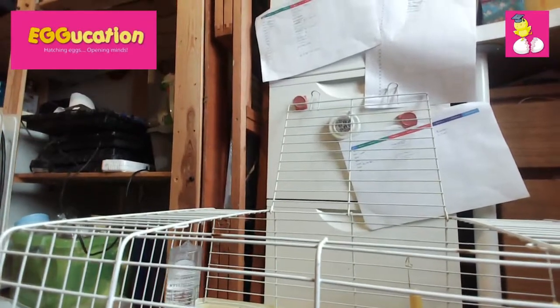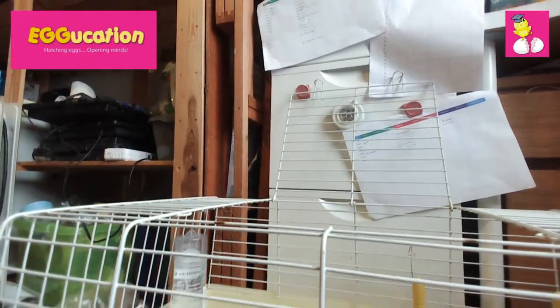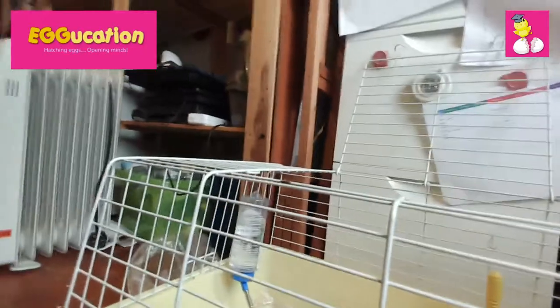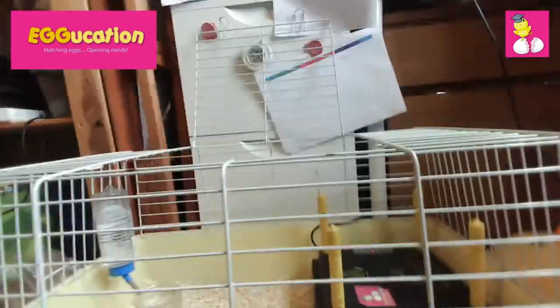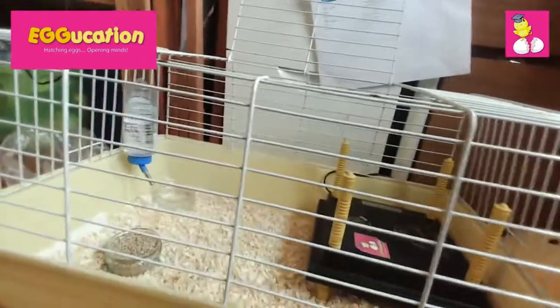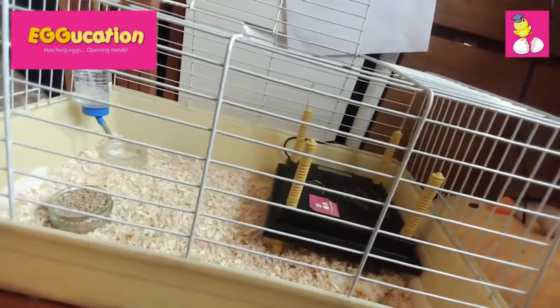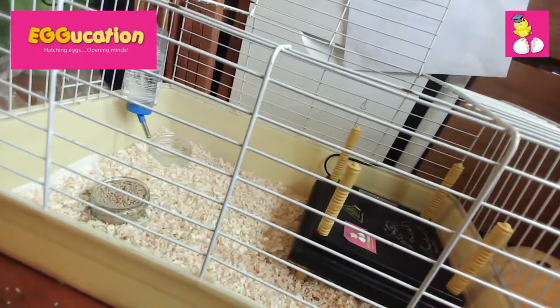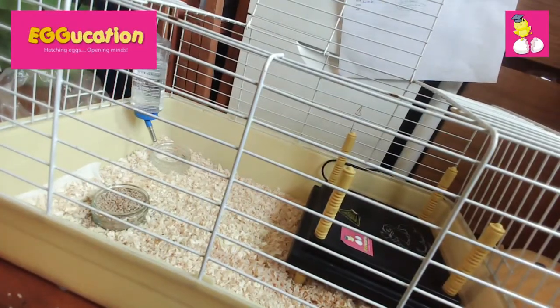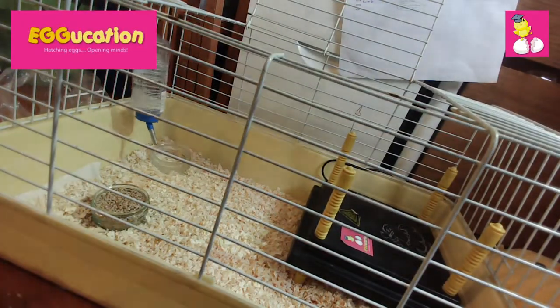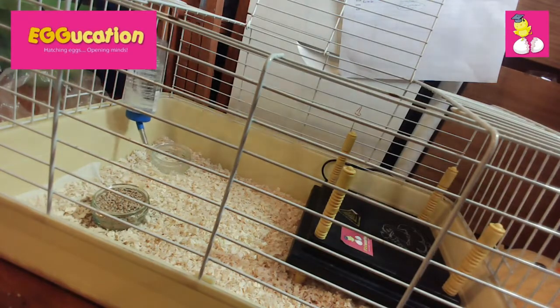Okay, so I'm just going to get the camera set up on this little stool here. I don't really want to see my filing cabinet. Okay, and see if we can get that angle down into there. So that's you looking into the cage. And then what I'm going to do is unplug this incubator now, because it doesn't need to be switched on anymore. There's no more eggs to hatch.